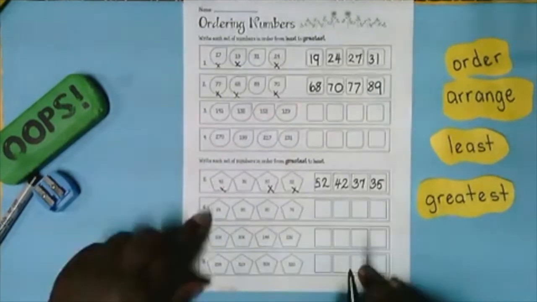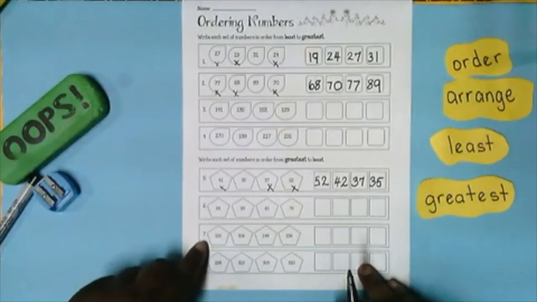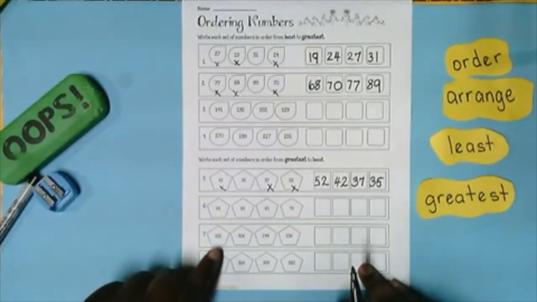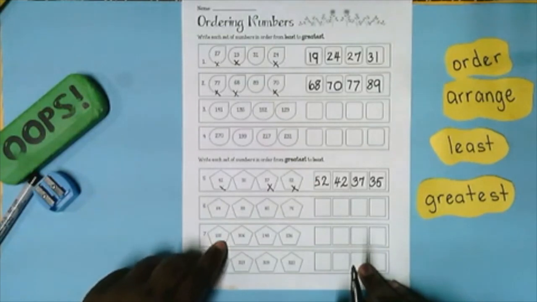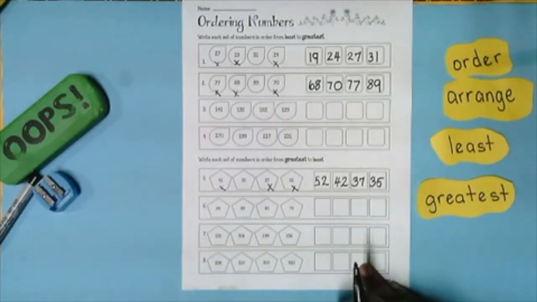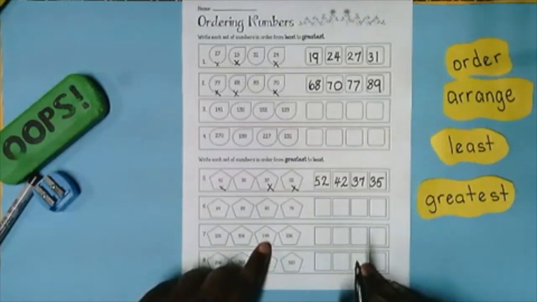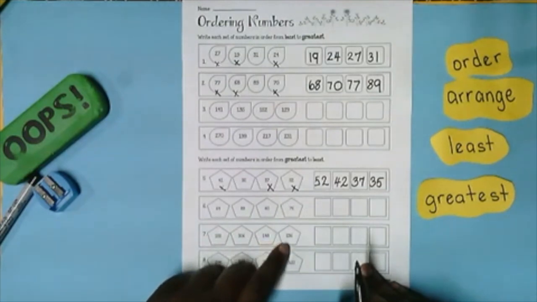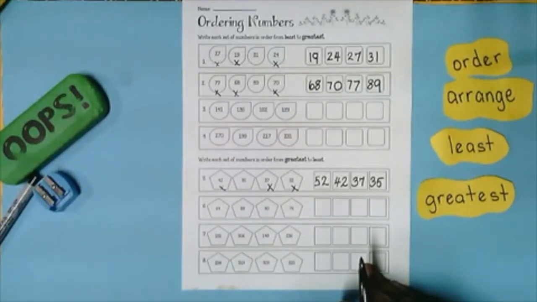Okay, so we're going to skip this one. You're going to try this on your own. Now let's do number 7. I have 1 hundred, 5 tens, 5 ones, 155. Then I have 3 hundreds, 0 tens, 6 ones, 306. Here I have 1 hundred, 4 tens, 8 ones, 148. And here I have 2 hundreds, 3 tens, and 6 ones, 236.